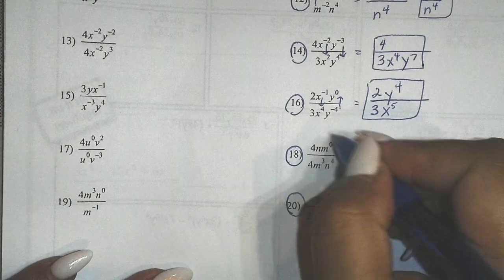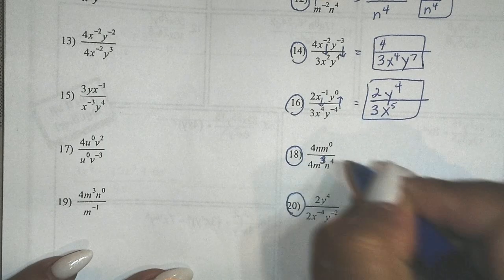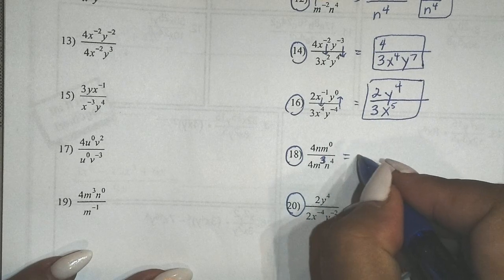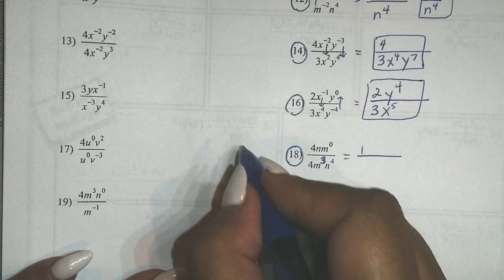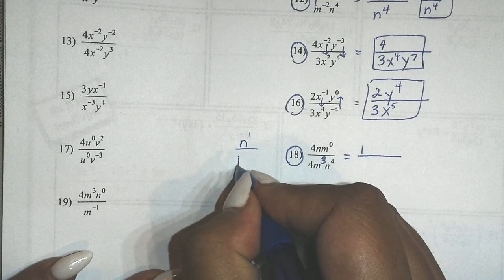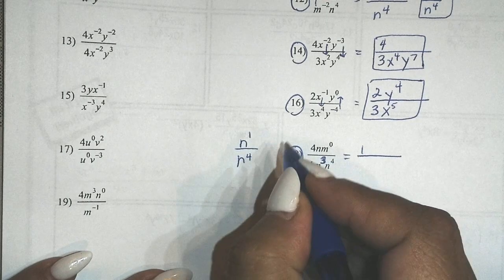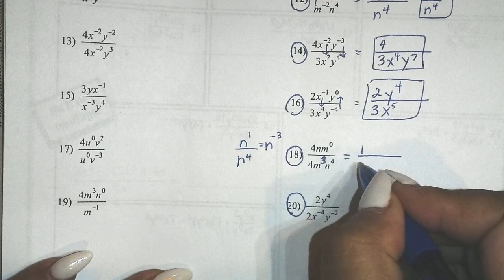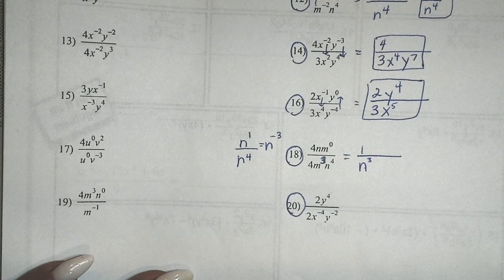All right, let's go ahead and look at these right here. That's a 3, and that's a 4. All right, 4 divided by 4 is 1. Okay, well I got n. So I have n to the 1 power over n to the fourth power. Now, again, 1 minus 4 is -3. So that means that I have n to the third power on the bottom.